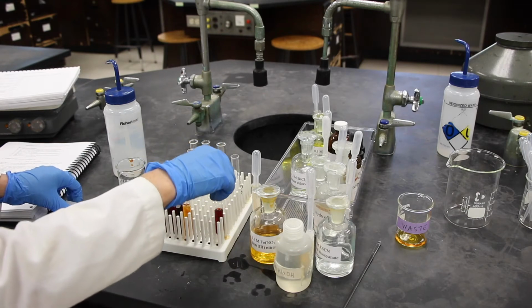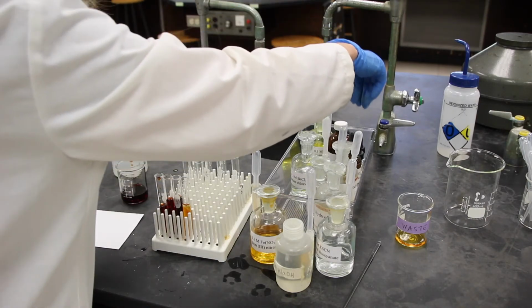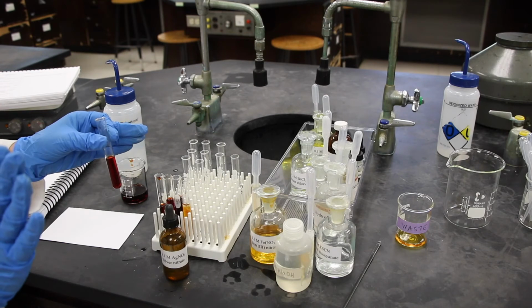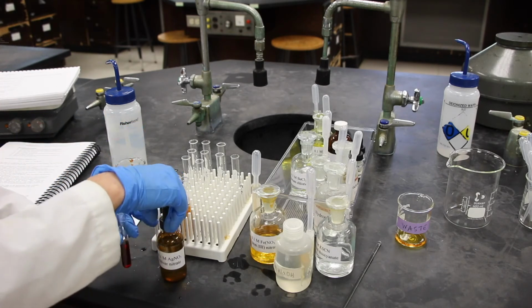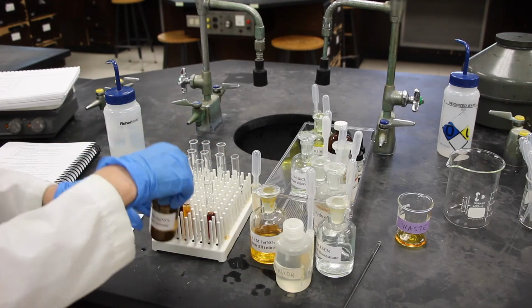To the next test tube, we're going to add 4 drops of silver nitrate. You want to be sure you're wearing gloves, because silver nitrate will stain your hands for a couple of weeks.